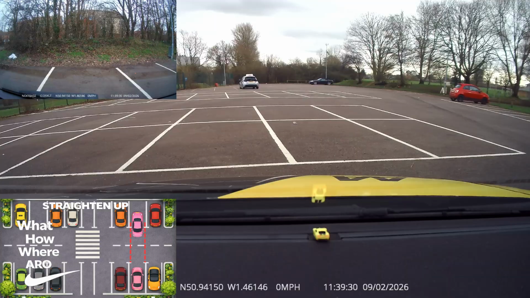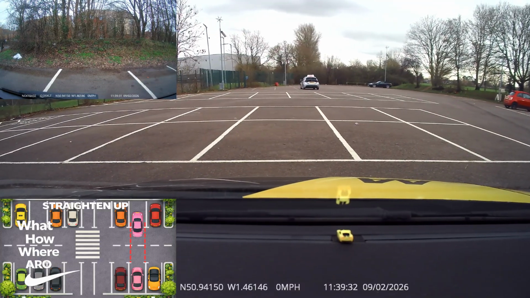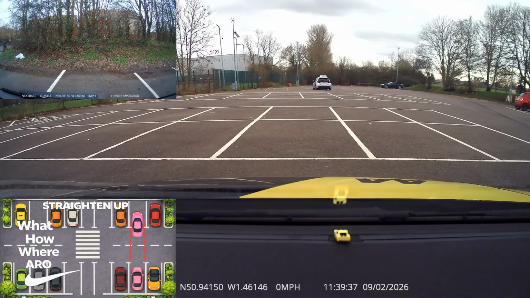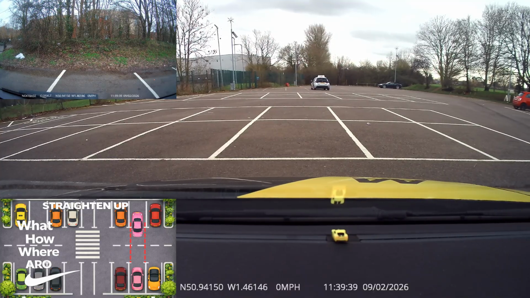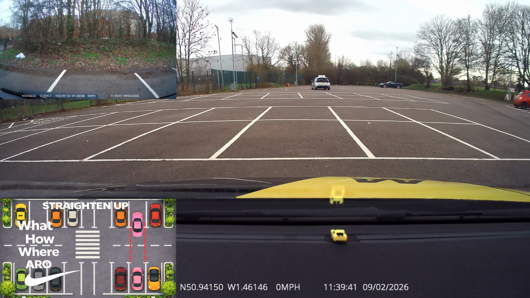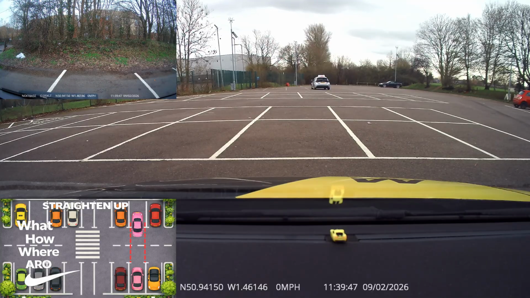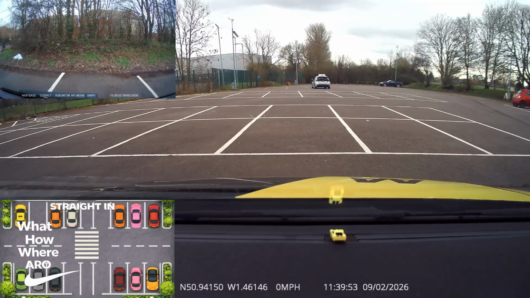Where do I want to get to? Well, I want to use what I see in front of me to help me work out when the car is straight. Use bay lines, cars, anything you can see to help you work out when the car is straight. When you're comfortable that you know what you're wanting to achieve, all round observations to make sure it's safe, and then just do it.